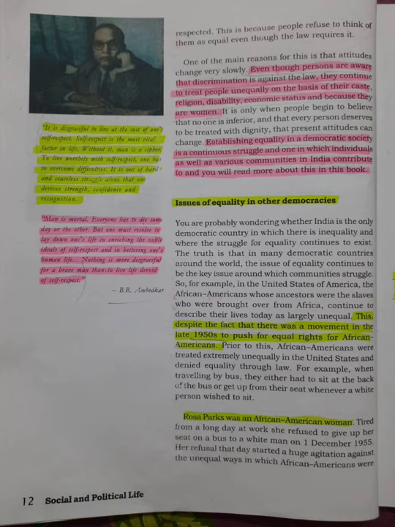Man is mortal. Everyone has to die someday or the other. But one must resolve to lay down one's life in enriching the noble ideals of self-respect and in bettering one's human life. Nothing is more disgraceful for a brave man than to live life devoid of self-respect. Dr. B.R. Ambedkar.